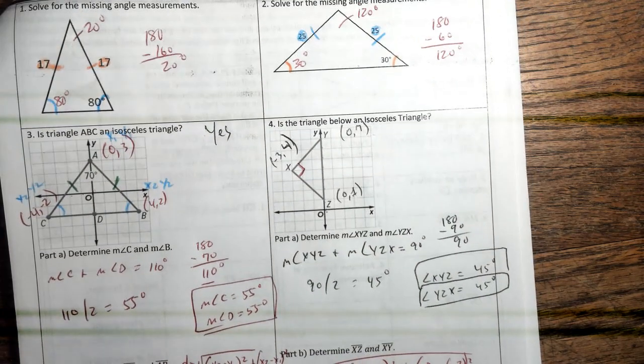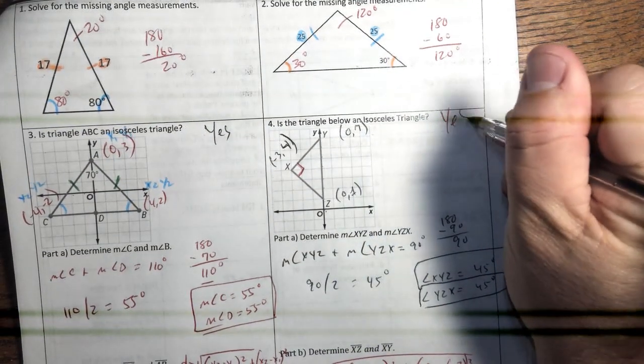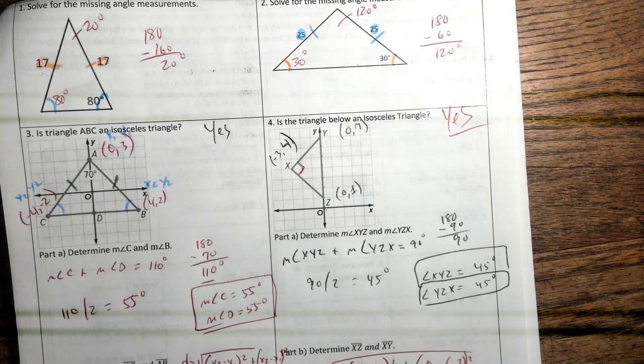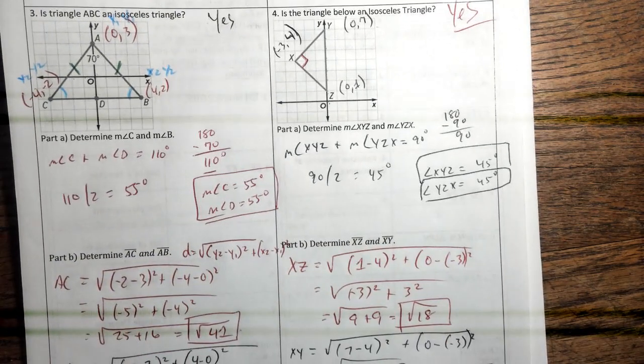Go back up the page. Is this an isosceles triangle? You betcha.